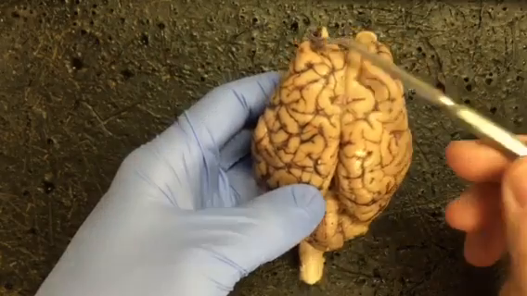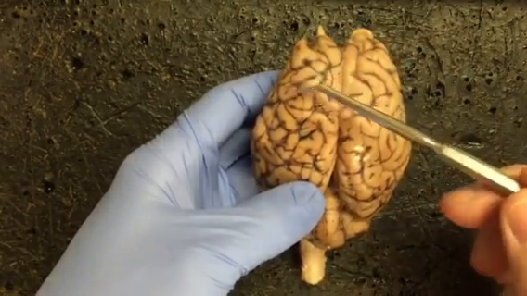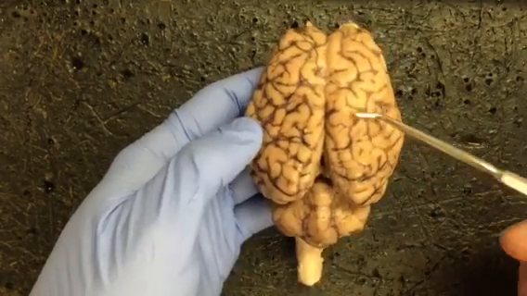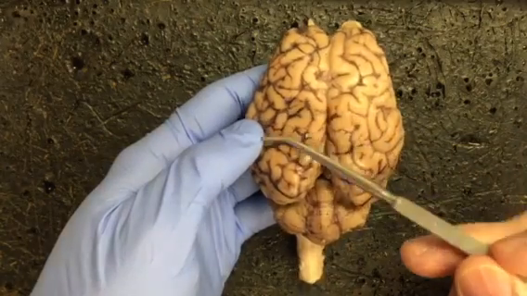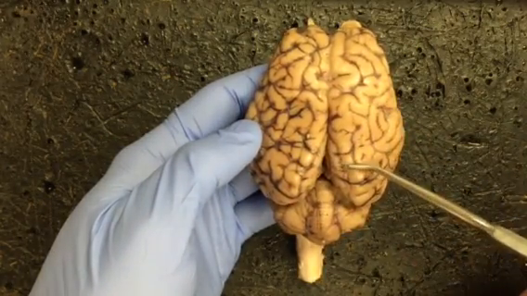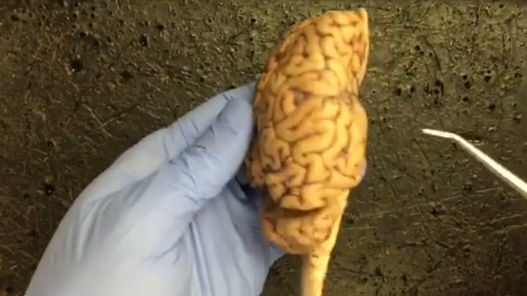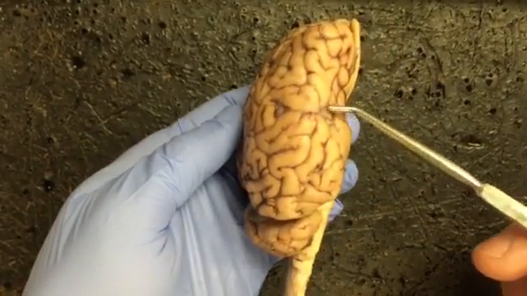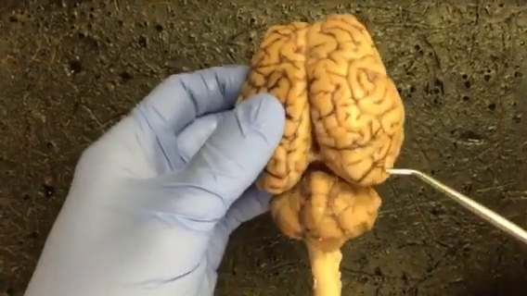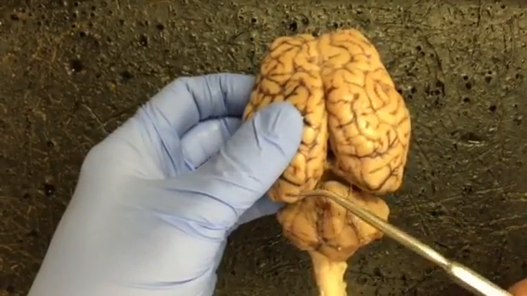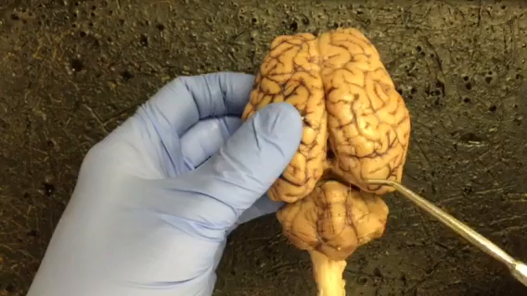We have this frontal region, which is the frontal lobes. We have this region here at the top of the brain. These are the parietal lobes. Then we have a side view where we would have the temporal lobes. And then we have this rearmost view, and this would show us the occipital lobes.